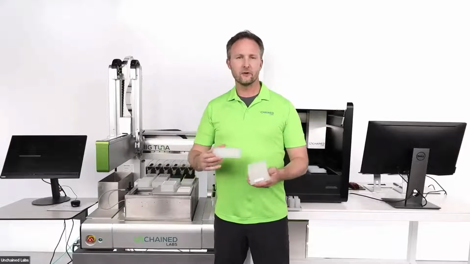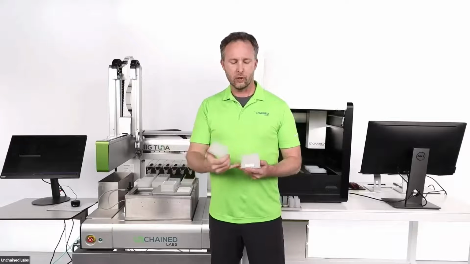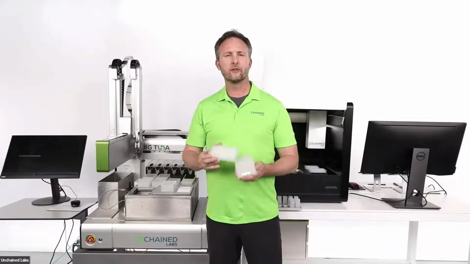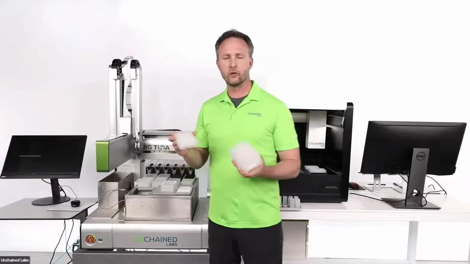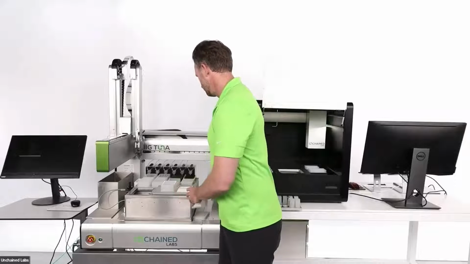We won't show you that here. This is kind of an easy-bake cooking show type demo, but essentially you can prep them with your buffer of choice or DI water or something like that, let them sit for a few minutes, and then they're ready for your samples to be put in there. So I'll show you that in a moment.